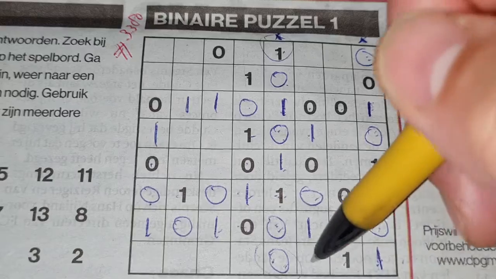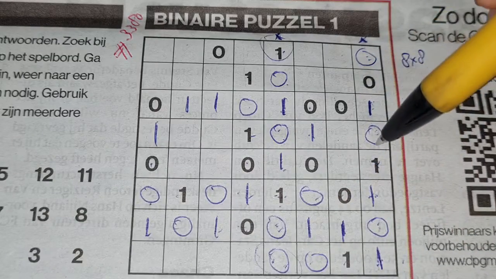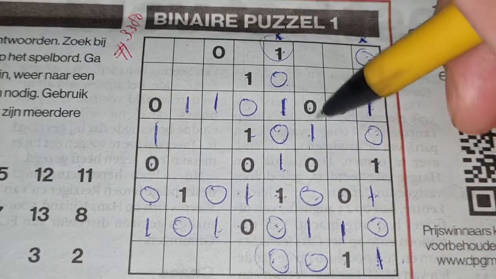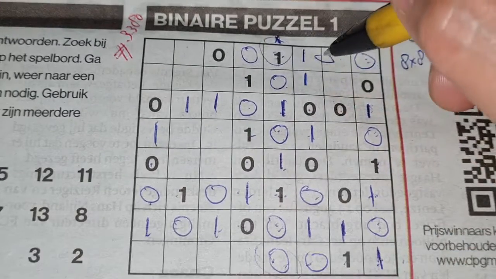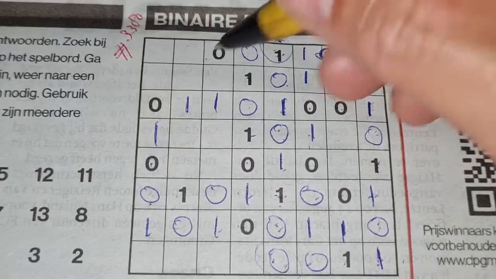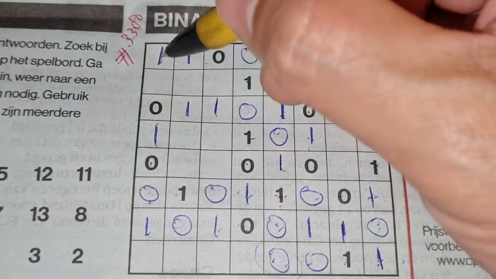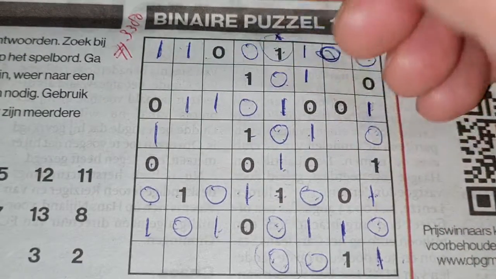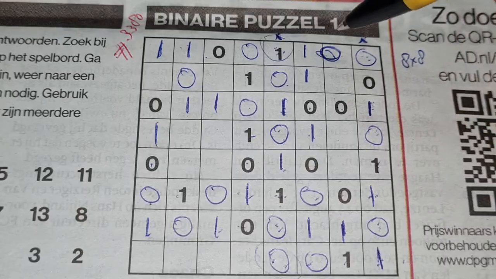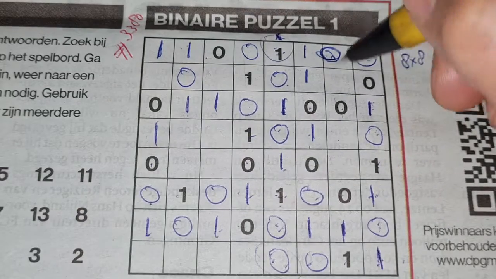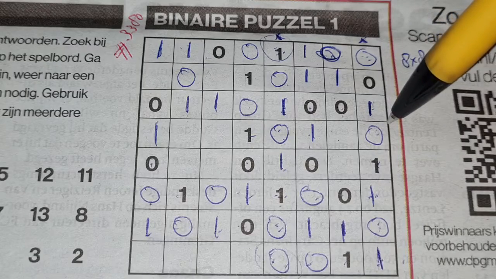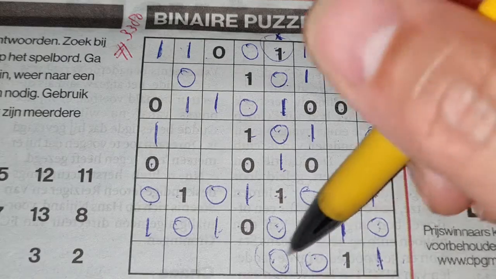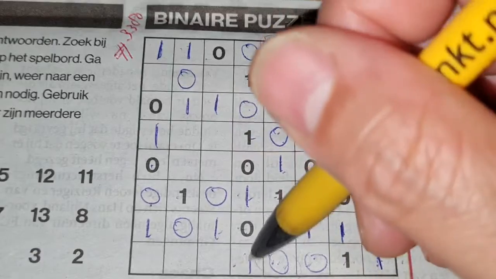Double 1, here no, there no. Now we have 4 O's, so the rest are ones. Double 1, here no, there no. 4 O's we have, so the rest are ones. Between two ones comes an O. Between two O's comes a 1. Then double O, here one, there one.